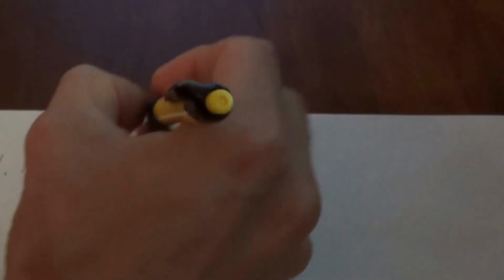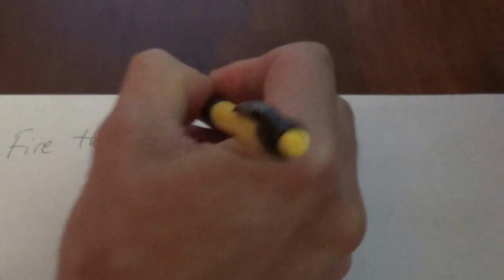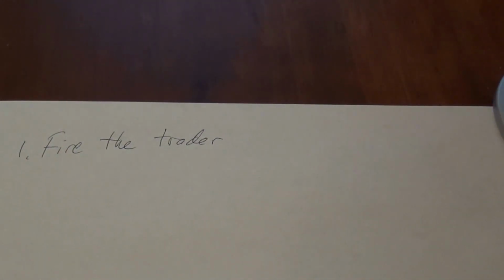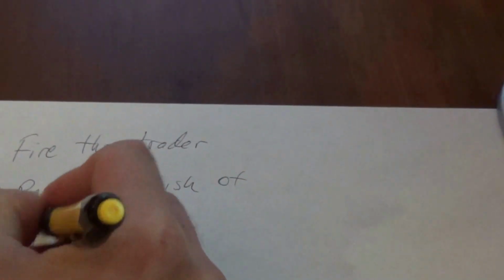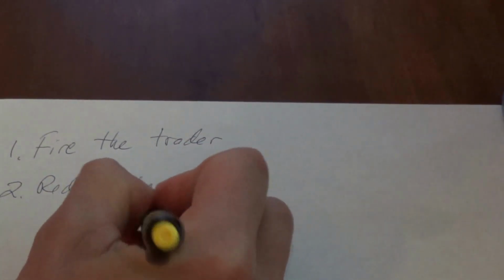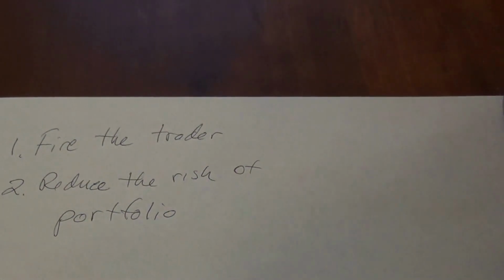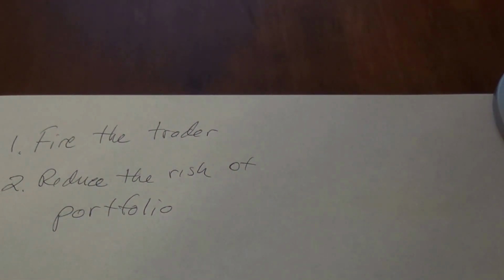So what can they do here? Well, first, you fire the trader. If you remember article number 2 on subjective value at risk, fire the trader. The trader was given a budget of $75 million, but she actually had risk equating to $79.2 million, so she exceeded her budget. The second thing you need to do is reduce the risk of the portfolio. It is too high, so you do that by changing the allocation of the portfolio, finding lower risk assets or a different combination of assets to reduce that risk.